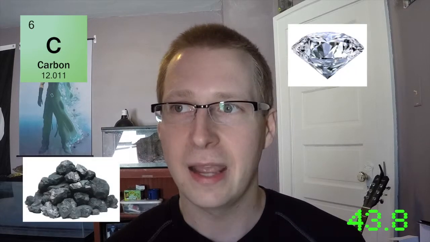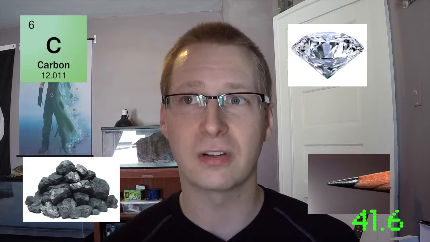Element number 6, carbon. 6 protons, 6 neutrons, and 6 electrons. Carbon is the backbone of all living things. It is necessary for organic molecules, although not all molecules that contain carbon are organic. Some of carbon's most common and recognized forms are coal, diamonds, and graphite, which you write with in pencils. And then there's also graphene, which is really cool. A super thin sheet of hexagonal bonded carbon atoms, 6 carbon atoms, one on each side.